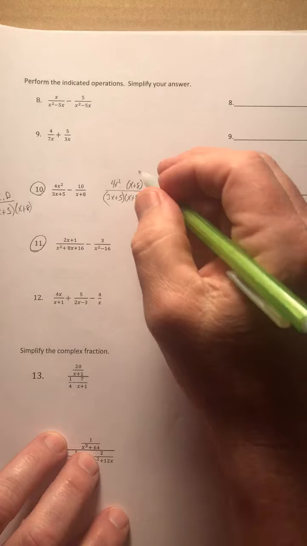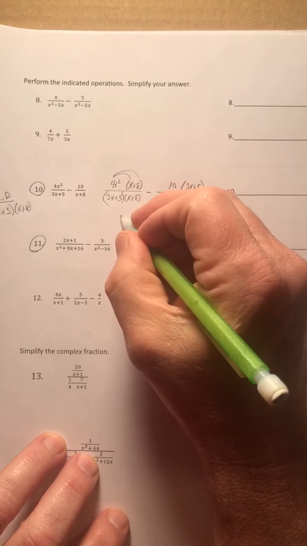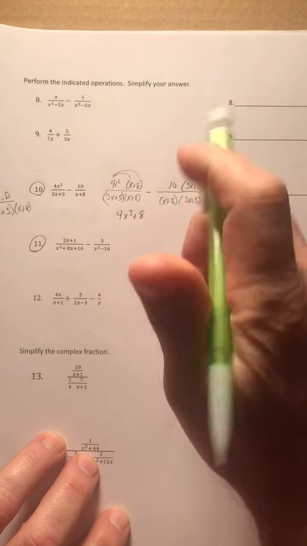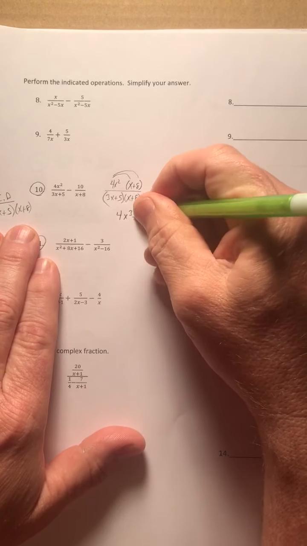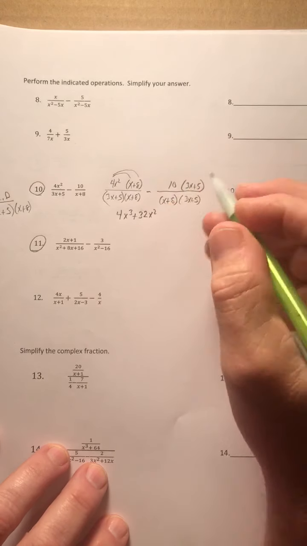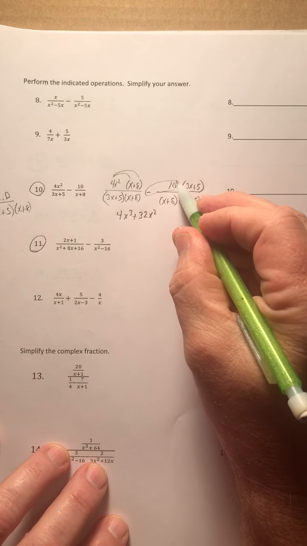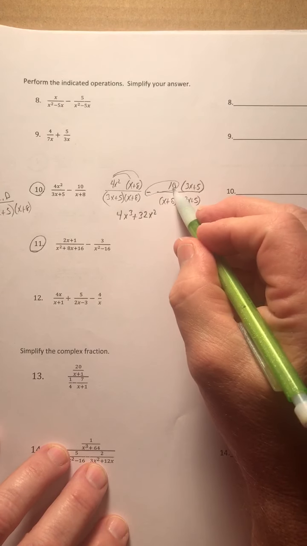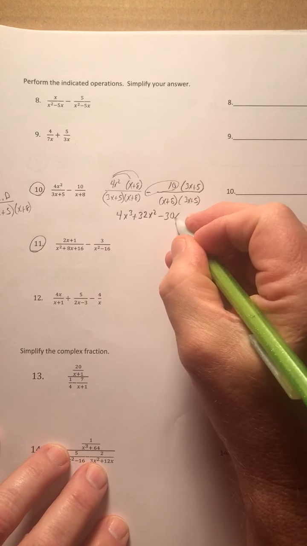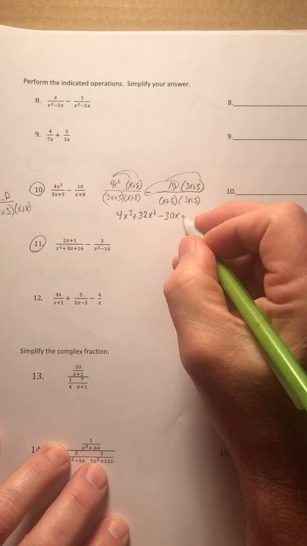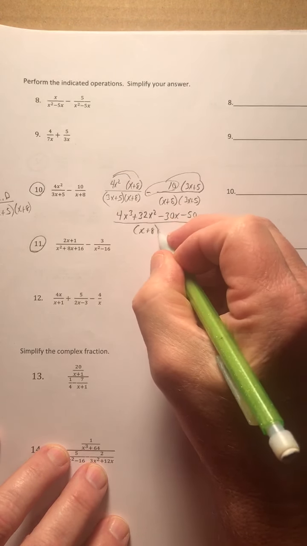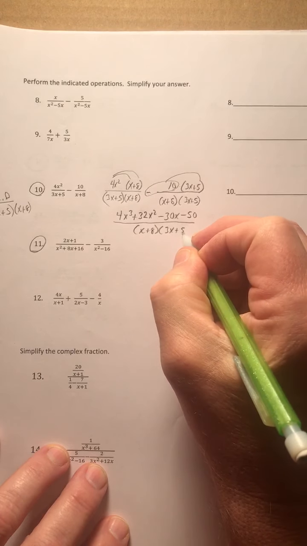All right, so I'm going to distribute the 4x squared in there. So that gives me 4x cubed plus, oops, not 8, 32x squared. Now, I'm going to distribute this as a negative 10. So I'm taking the minus sign with the 10 and distributing it that way. So negative 10 times 3x gives me a negative 30x, and negative 10 times 5 gives me a negative 50. All right, and that's all over x plus 8 times 3x plus 5.